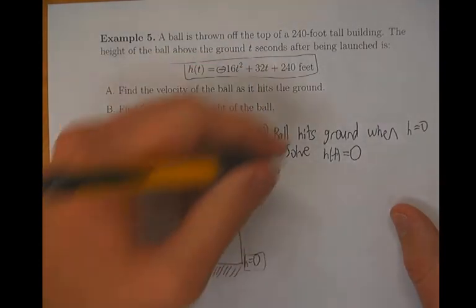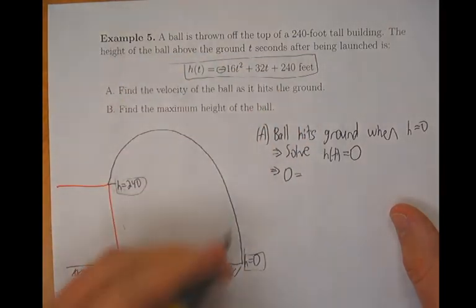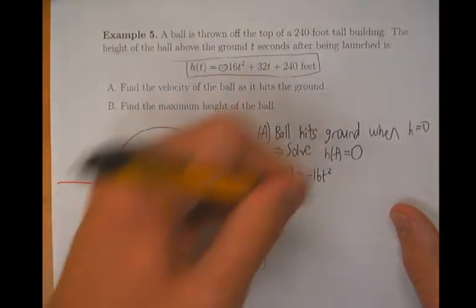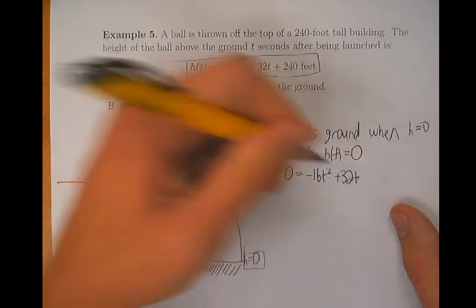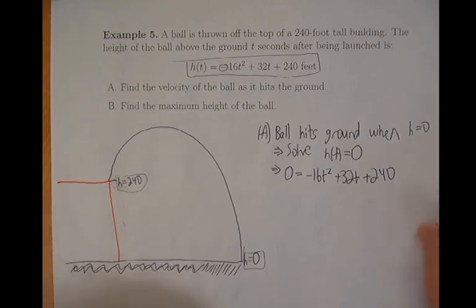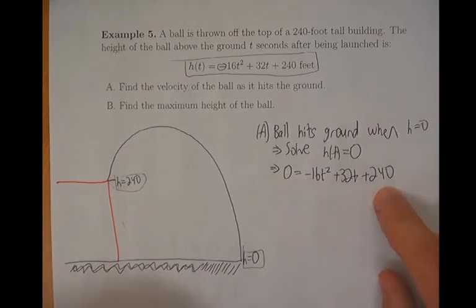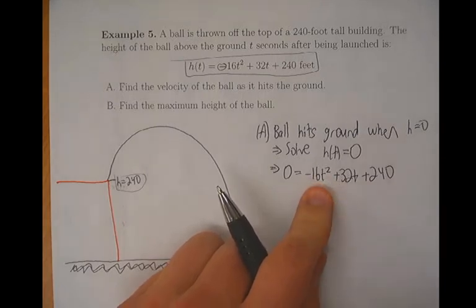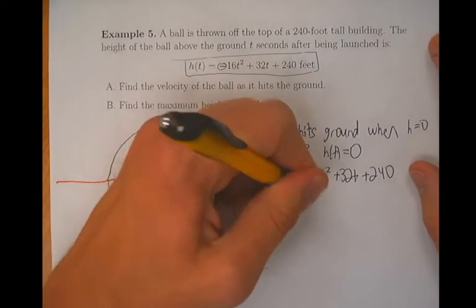So if we were to do that, we say, all right, well, set our quadratic here equal to 0. So we have negative 16t squared plus 32t plus 240. To make things a little bit easier on our end here, we're going to factor out this negative 16, so that way we can see a bit easier how to simplify the quadratic. So we have negative 16.